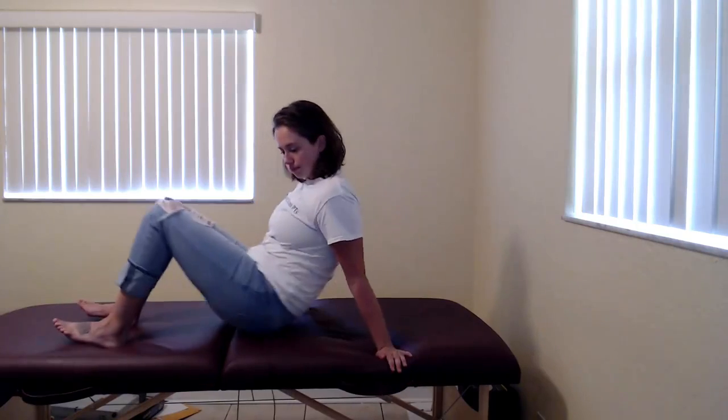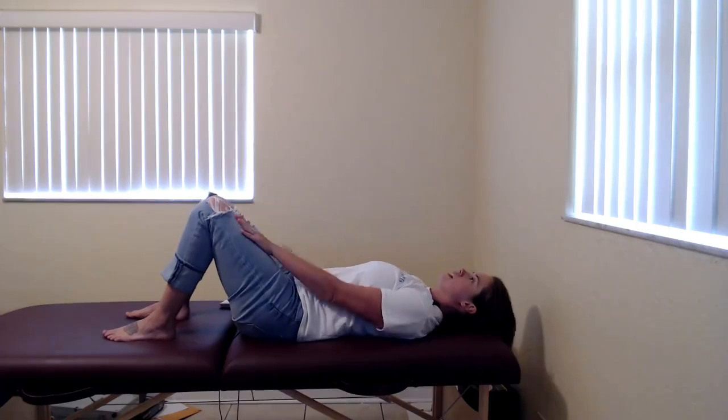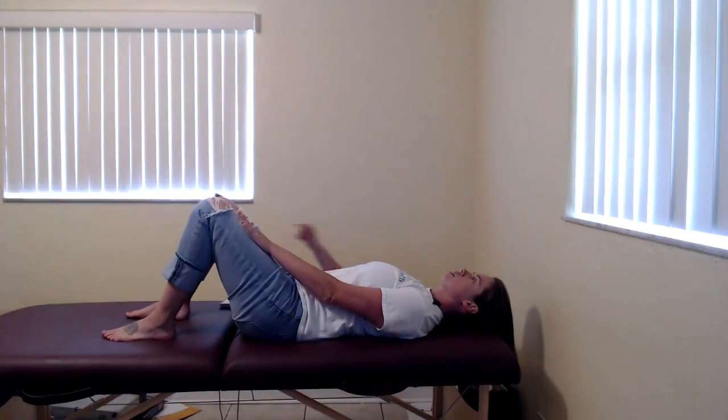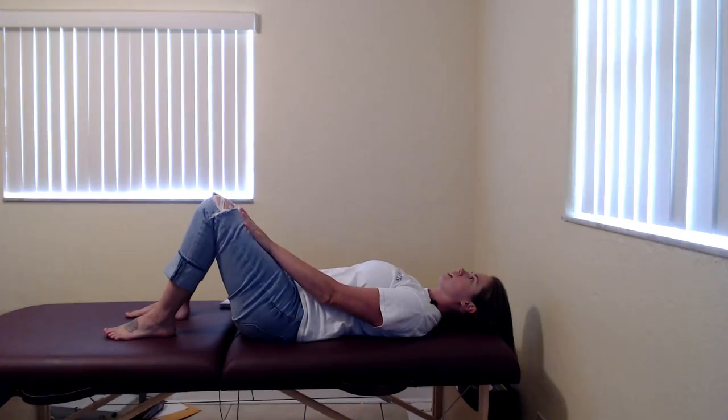If you do that and then it's easier for you to breathe, then you may have a weak diaphragm that requires a little bit of activation first with those other muscles that are around the area. You can do this one laying down as well. So if you're laying, hand here, and you're going to push your knee into your hand and then breathe.